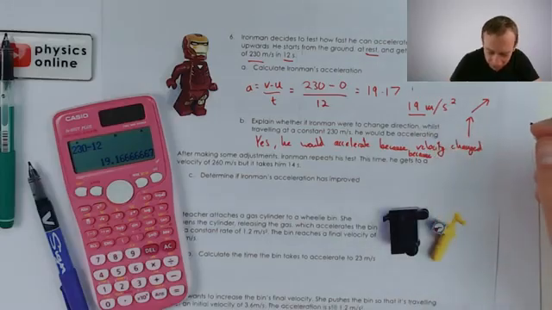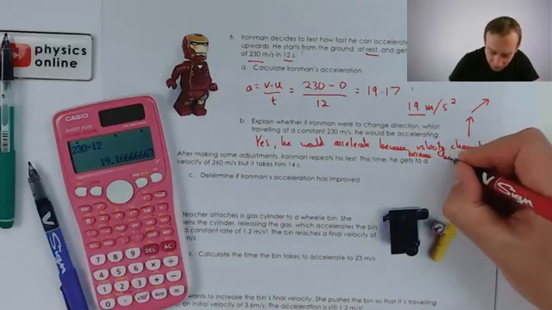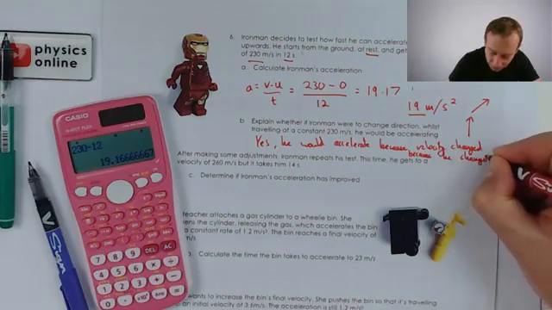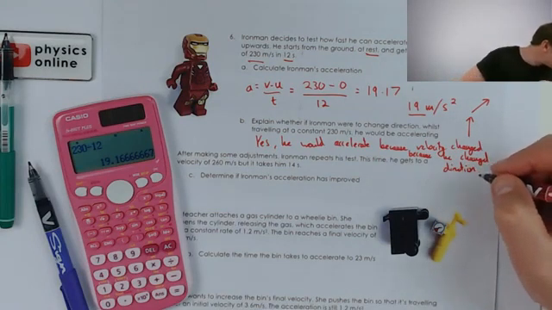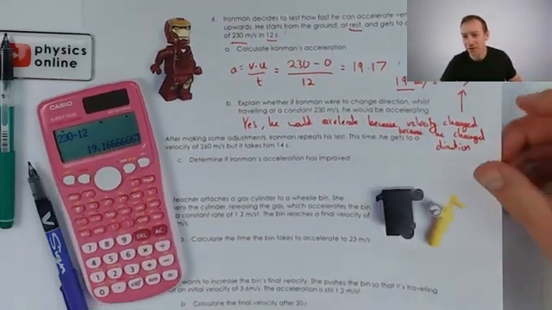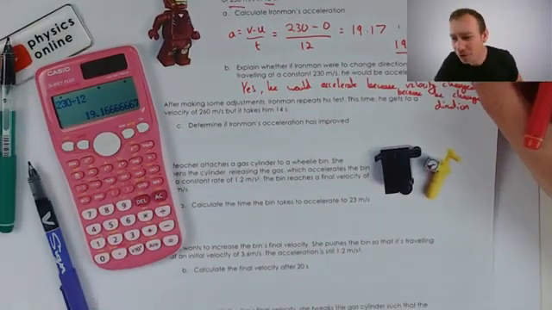Because he changed direction. Okay, so hopefully that makes sense. So yes, he would.